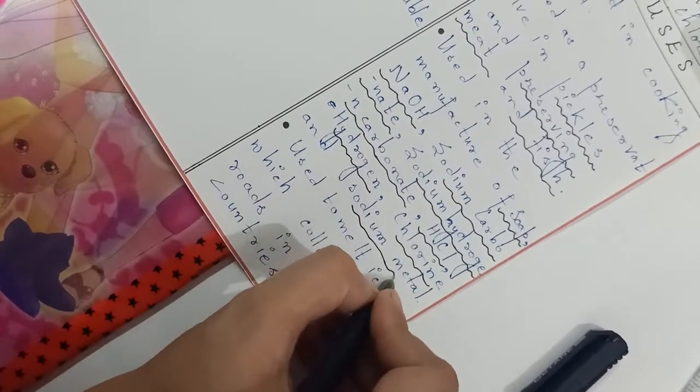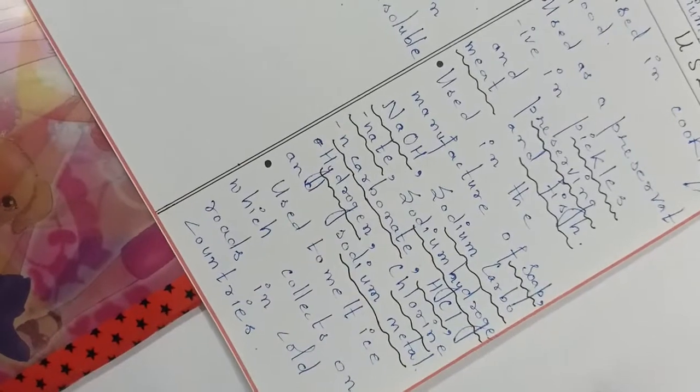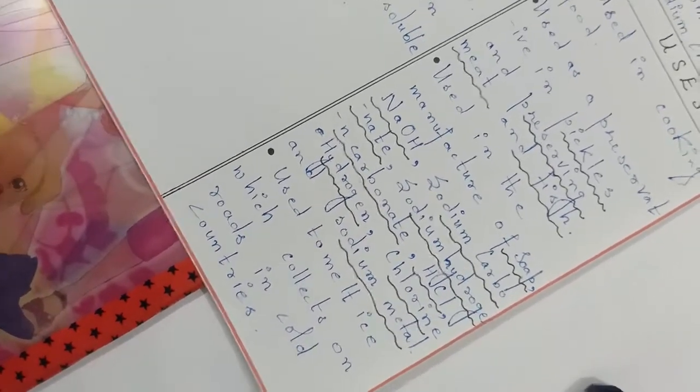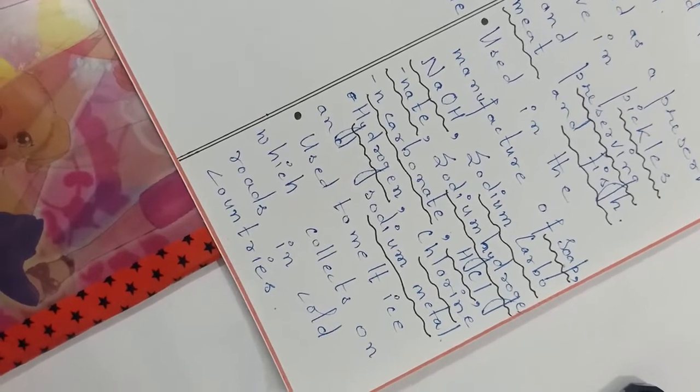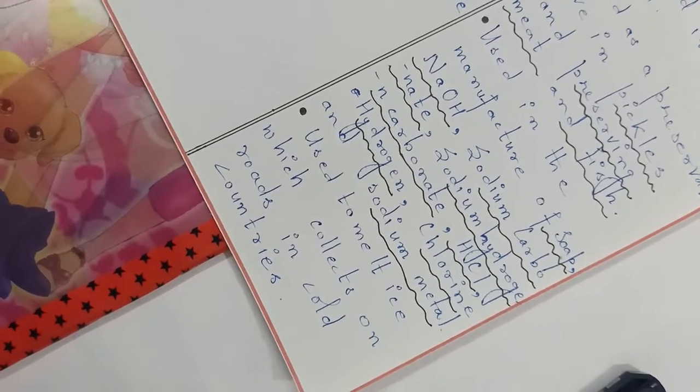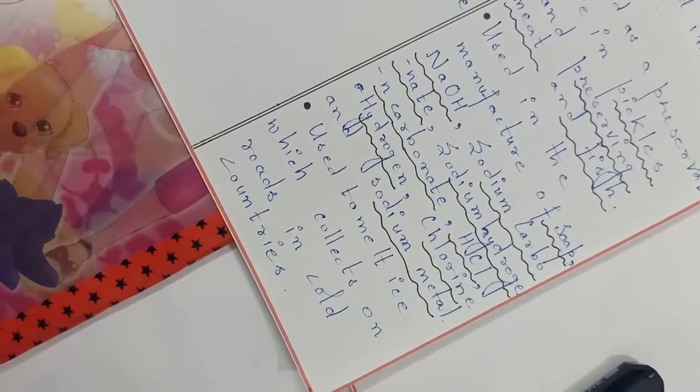So these many compounds are prepared with the help of sodium chloride. Next, it is also used to melt ice which collects on roads in cold countries. Okay, so it is also used to melt ice which collects on roads. So these are the things that you need to keep in mind regarding sodium chloride.